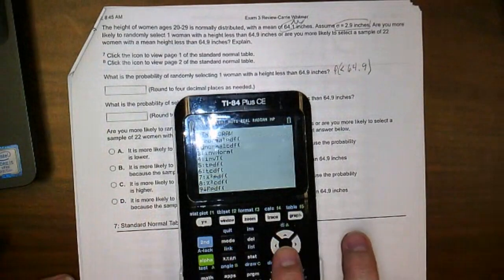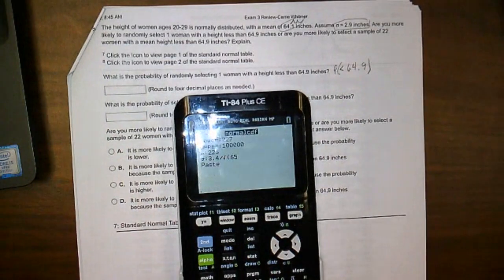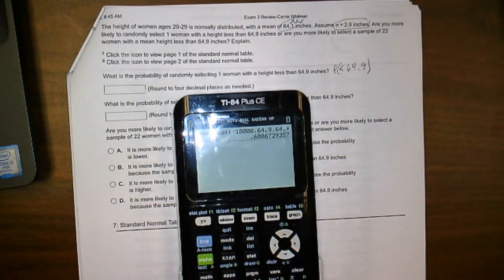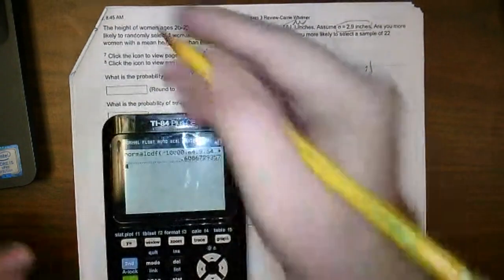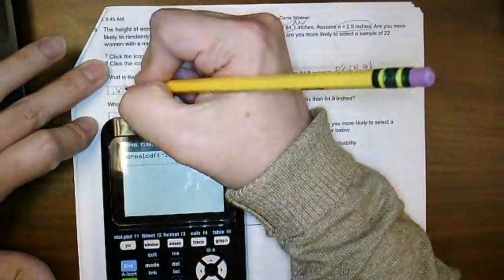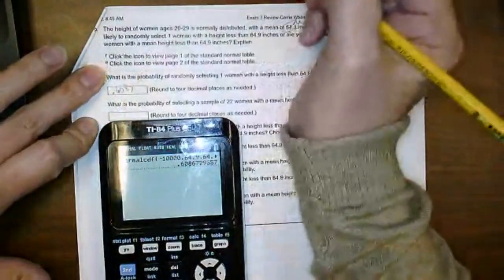All right, so I'm going to do normal CDF. My lower bound, since it's less than 64.9, the lower bound is unlimited. My upper bound is 64.9. My mean is 64.1, and my standard deviation is 2.9. Okay, that gives me a probability of 0.6087.